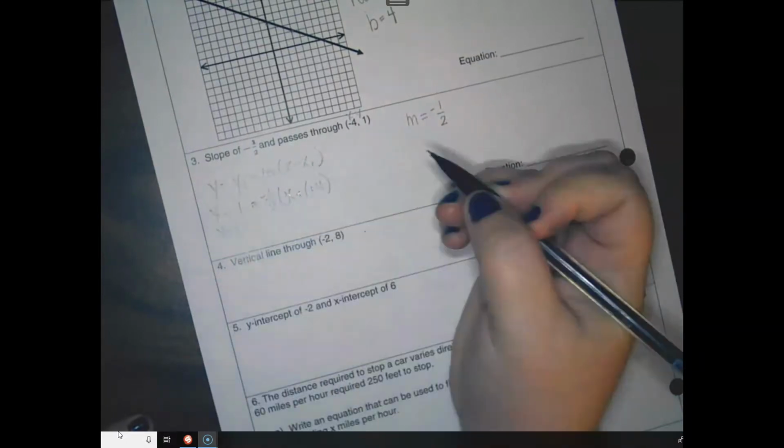So my y value is 1. Go ahead and label those because I make silly mistakes sometimes. My x value is negative 4. Oh, that stays x. So this is going to stay as y minus 1. I'm going to go ahead and take care of that.